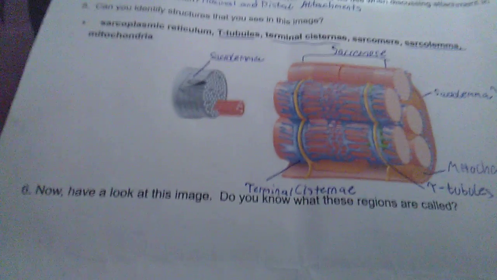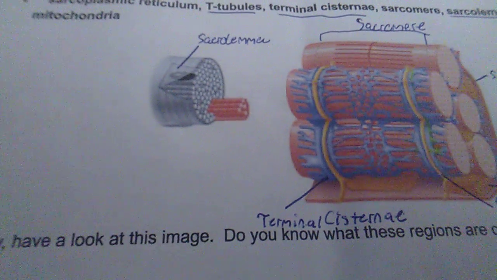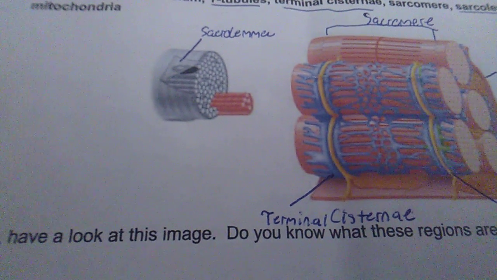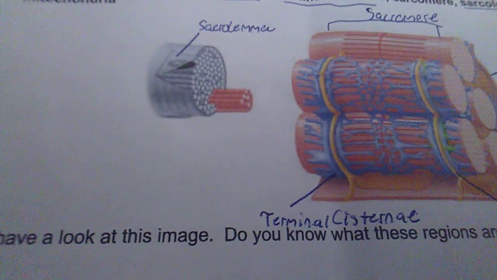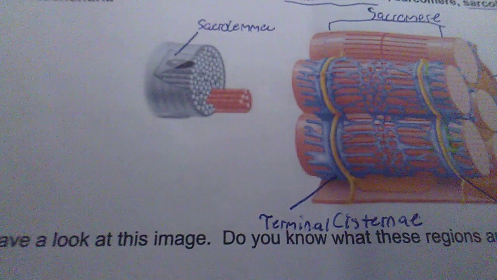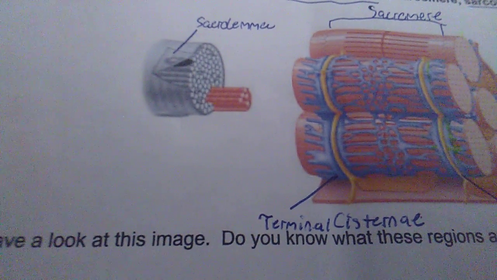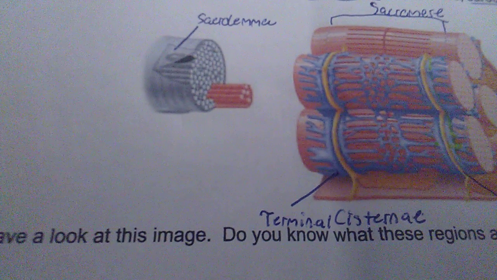And your terminal cisternae, which will be these blue bands next to your T tubulus. This is where your calcium ions leak out into the sarcoplasmic reticulum. So think of it as a cheese sandwich in a sense.